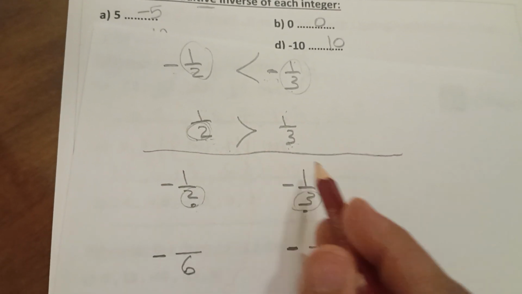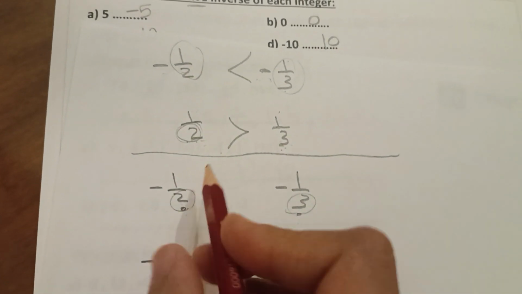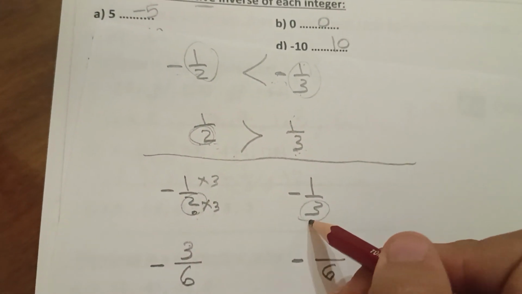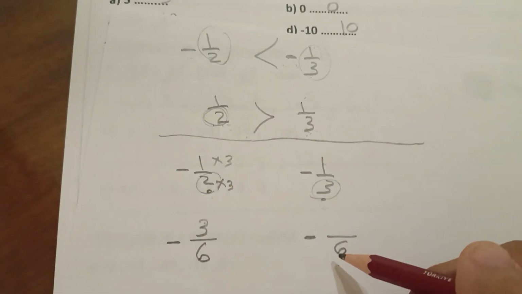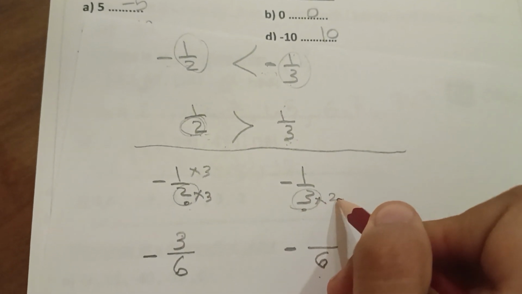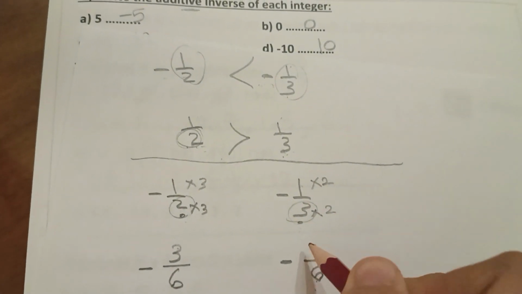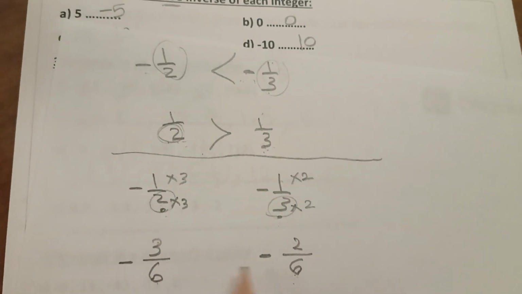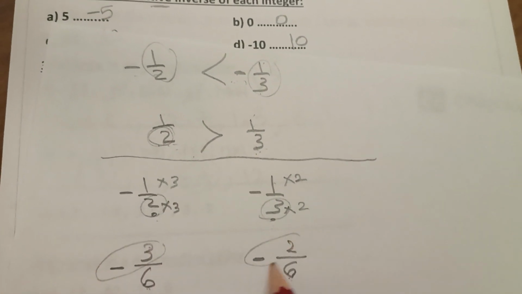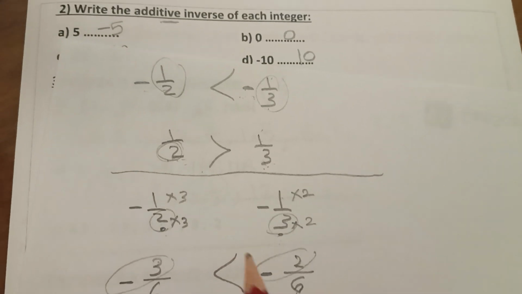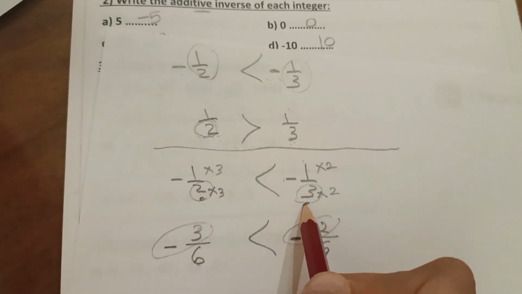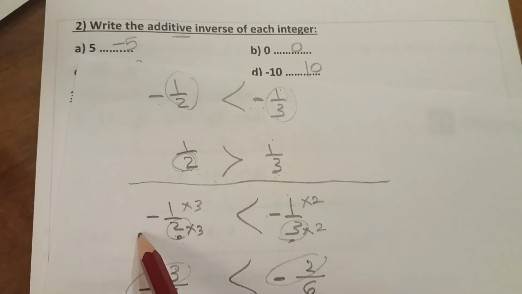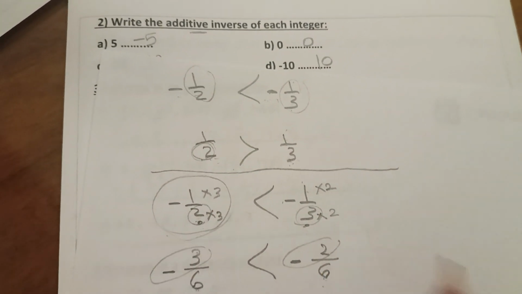What you change down should be changed up. 2 became 6, multiplied by 3 down, so up by 3, so it's going to be 3. Then 3 became 6, multiplied by 2, so up by 2, so it will be negative 2. Now I have the same denominator, so let's compare negative 3 and negative 2. Negative 2 is greater, so negative 1/3 is greater than negative 1/2. So negative 1/2 is the smallest value.